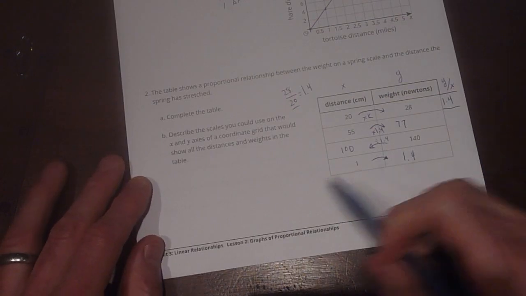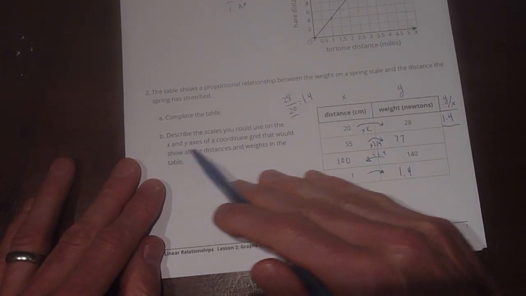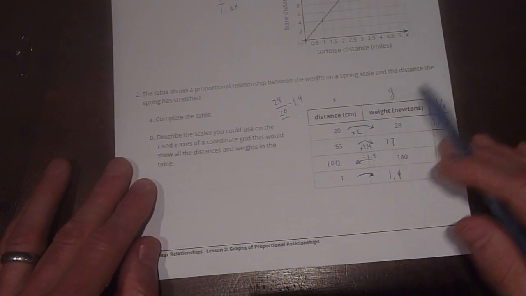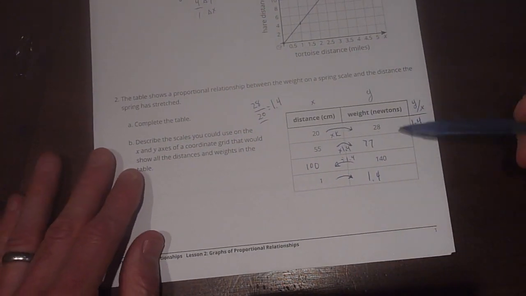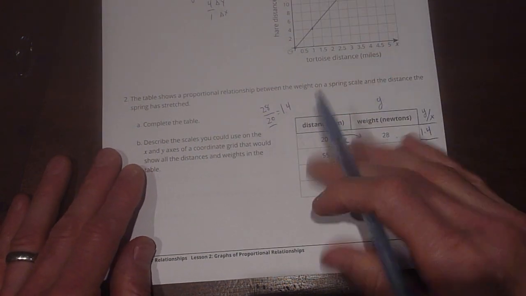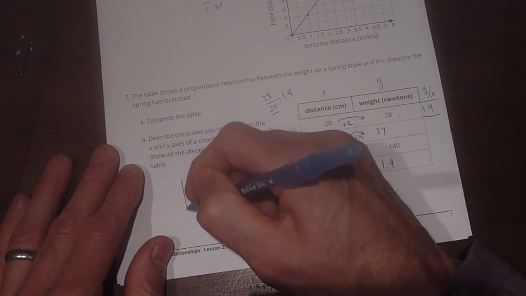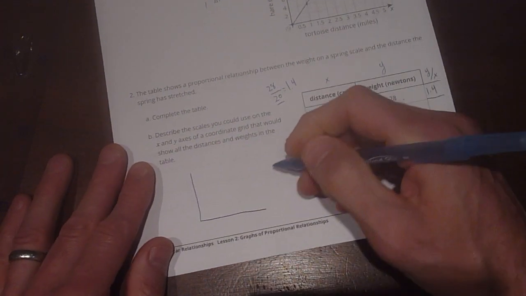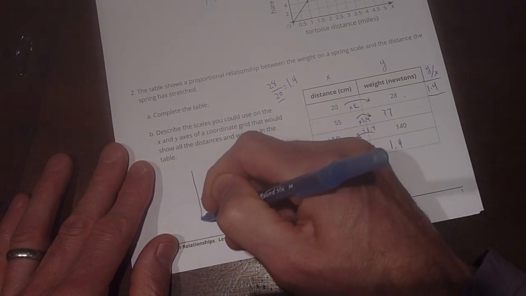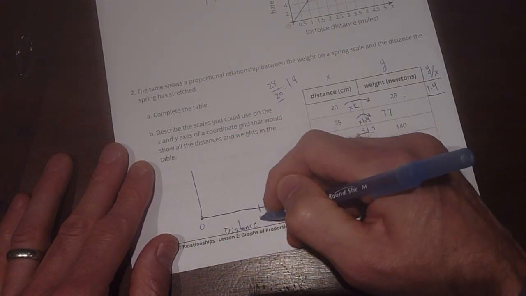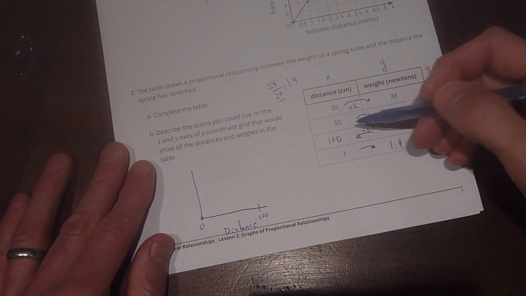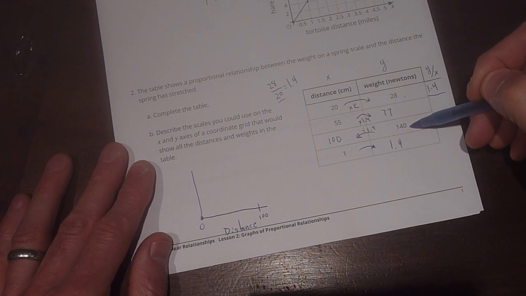Okay. So now it says describe the scales you could use in the x and y axis of a coordinate grid that would show all the distances and weights in the table. What we could do with this one is we could use the horizontal. Let's just make a quick graph here and sketch it out. So if this is distance, we could go from 0 all the way up to 100, and that would be our maximum, so we would be fine there. And then our weight goes up to 140.